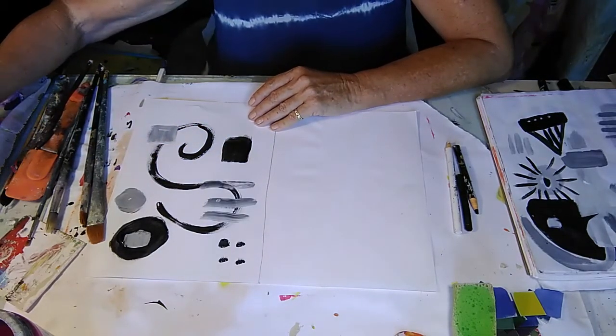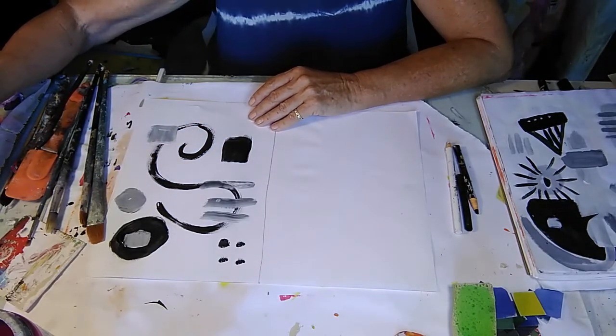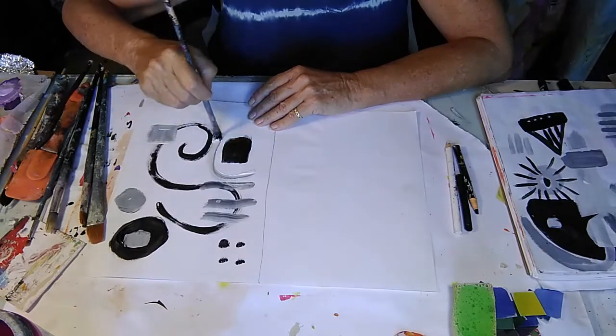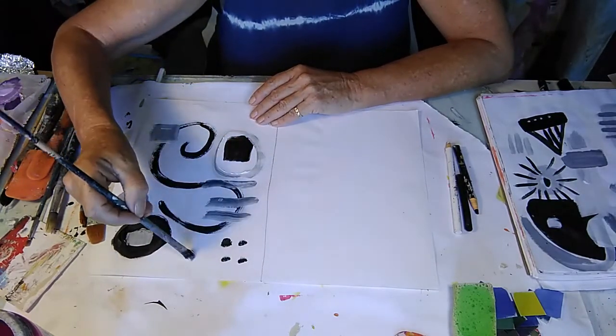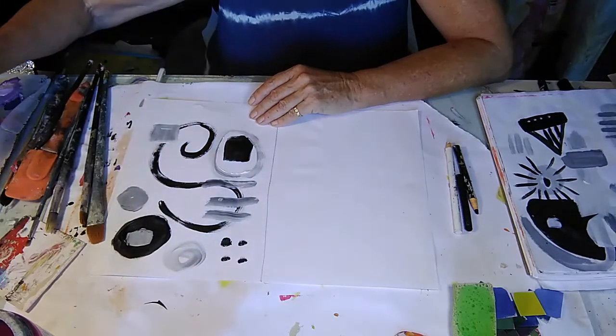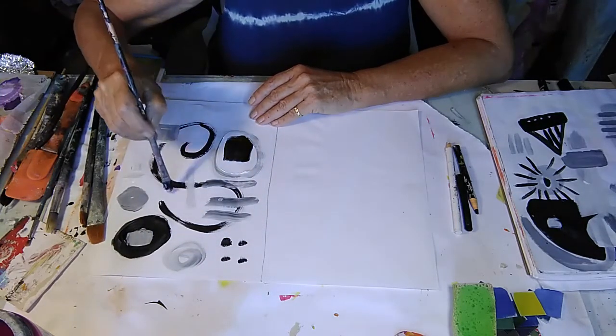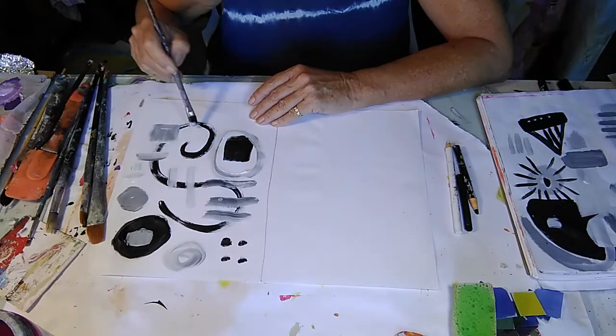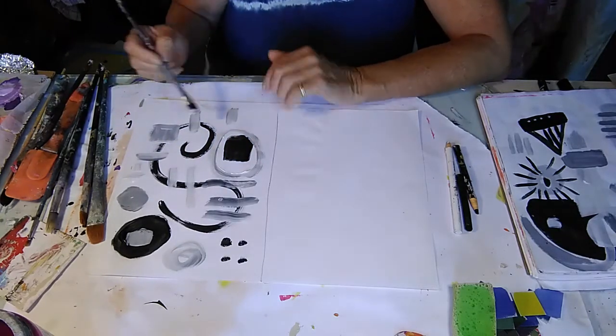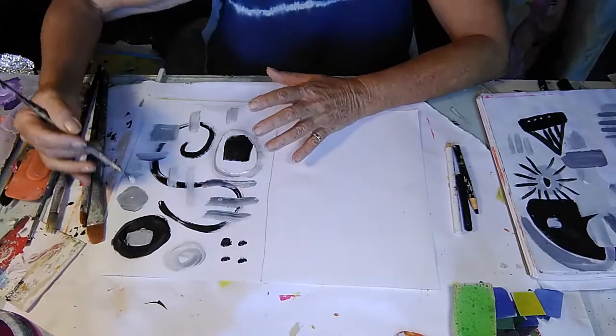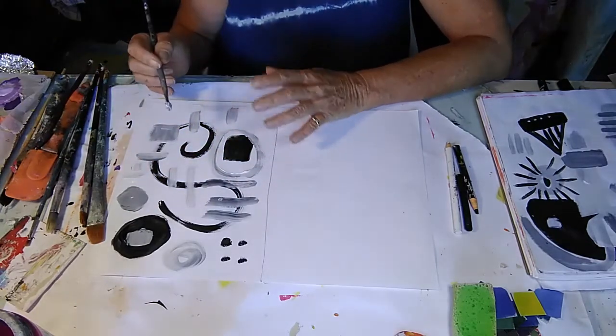So I could do a lot of different things in the background to make this interesting. And they're soft, they're not as harsh as the focal points, but they give us, obviously, a different way of looking at the painting.